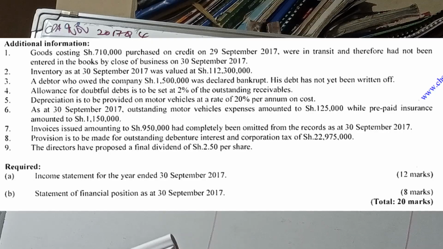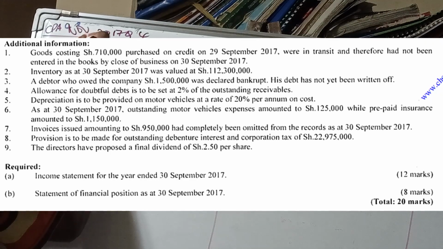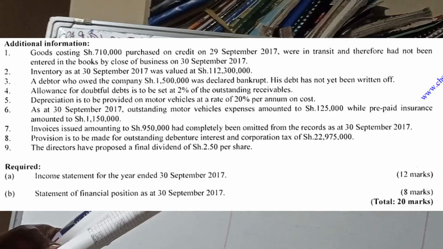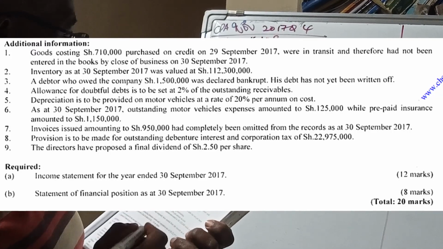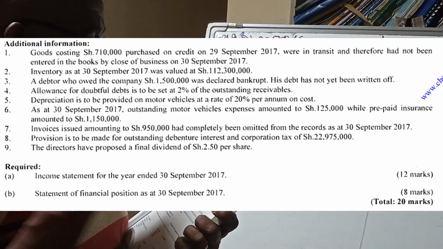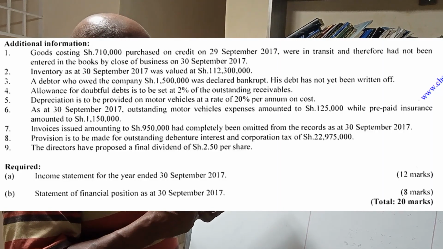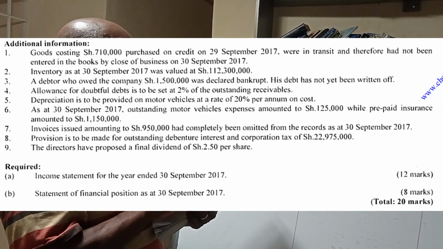It is very, very important to learn to do your workings. It's very important to capture everything in your workings, because from your workings, you prepare the final accounts. We are told that goods costing 710 were purchased on credit on 29th of September, only one day before the end of the month.